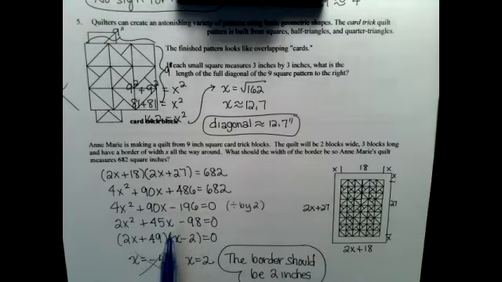Could you use completing the square? You could. Could you use factoring? Sure, that's what's done here. Could you have used negative b plus or minus the square root of b squared minus 4ac all over 2? Yeah. Well, we end up with 2 answers. A negative, which we know it can't be, and a positive, 2, which it can be. So we would be adding 2 onto both sides. Cool.